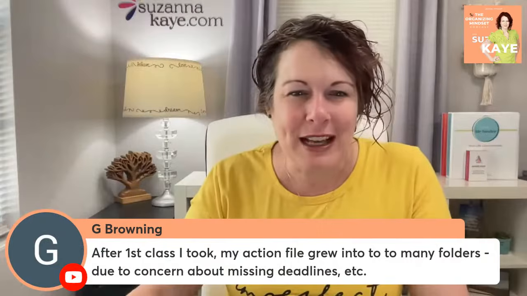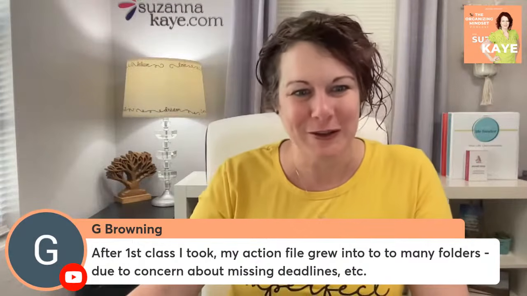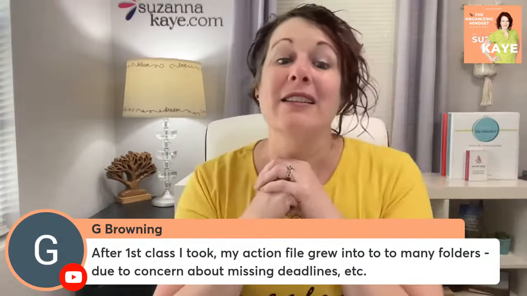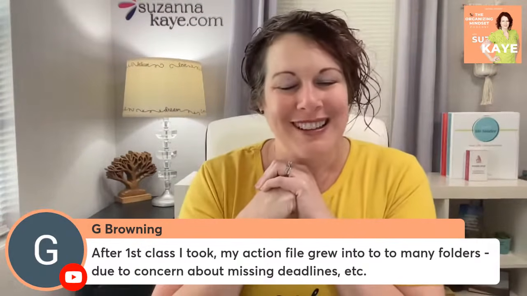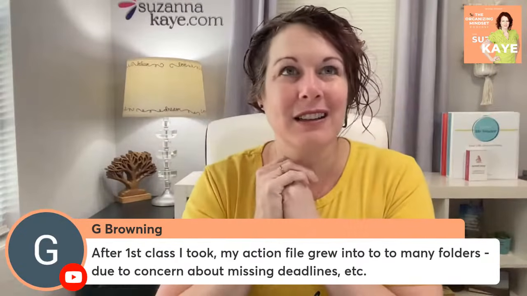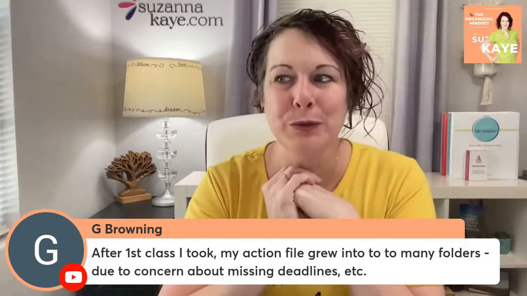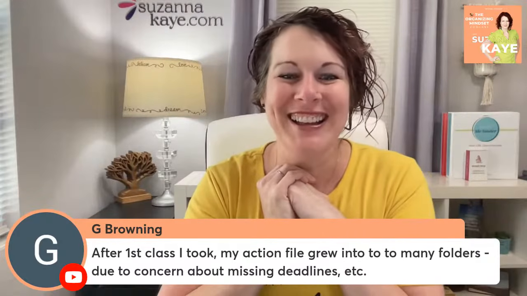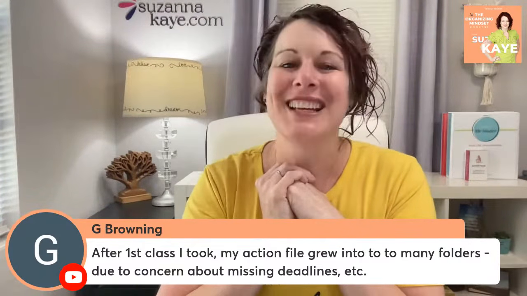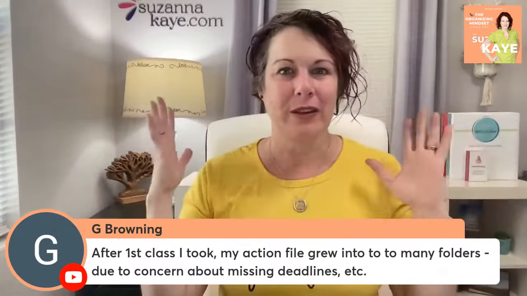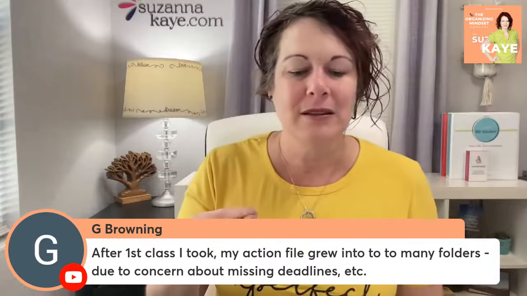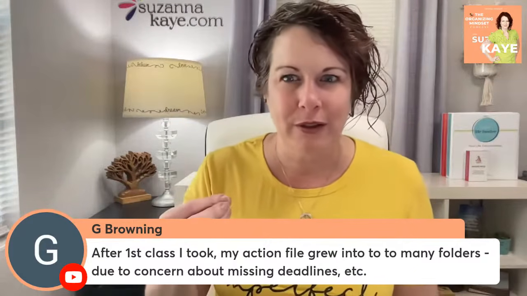G says, after the first class I took, my action file grew into too many folders due to concern about missing deadlines, etc. Yes, so you want to make sure not to do too many folders. It clutters it all up, and it will really slow you down and make your action file not very efficient, and it'll make it much harder to use. So try that action file again with fewer than 10 folders.